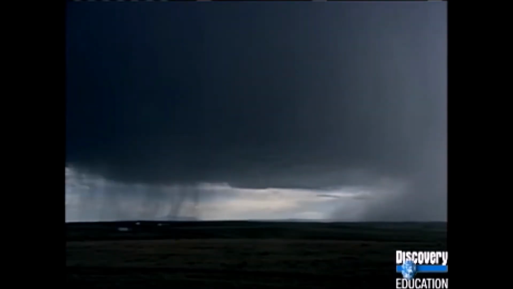Only about a third of all lightning strikes occur between the cloud and ground. The rest occur within and between clouds. But how is the bright spark of light we see created?